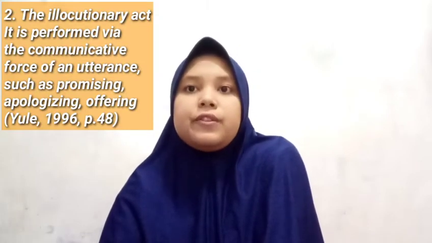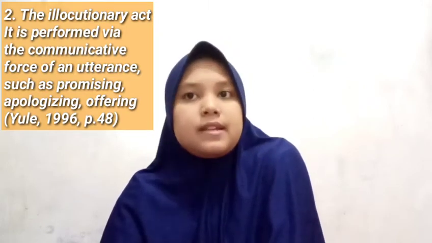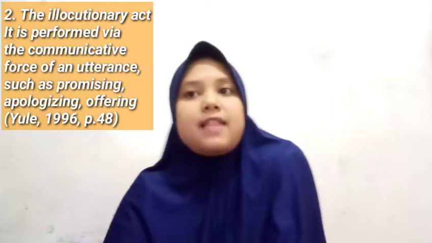And now the illocutionary act. The illocutionary act is performed via the communicative force of an utterance, such as promising, apologizing, and offering. This act is also called the act of doing something and saying something. For example, "It's so dark in this room" shows a request to switch the light on. And in the article, "The window is still open" means that someone needs to close the window.